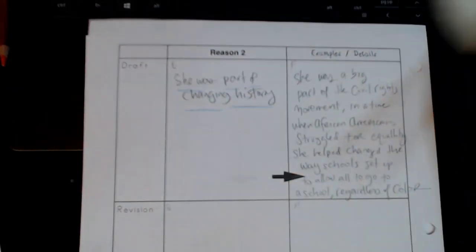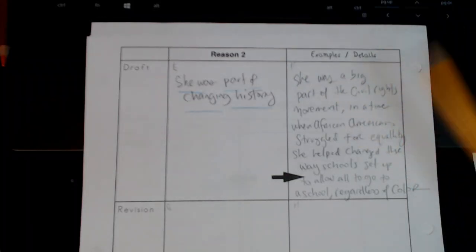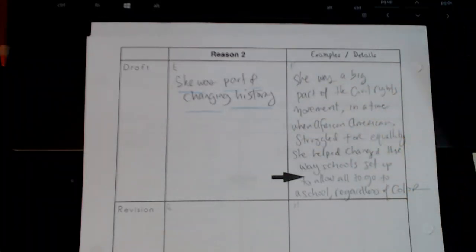I wrote, she was a big part of the civil rights movement in a time when African Americans struggled for equality. She helped change the way schools were set up to allow all to go to school, regardless of color. Now, back then, there were many aspects of life that were changing, from the justice system to where you could simply have a bite to eat. She ended up tackling the education problem.